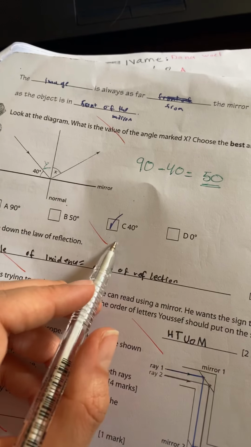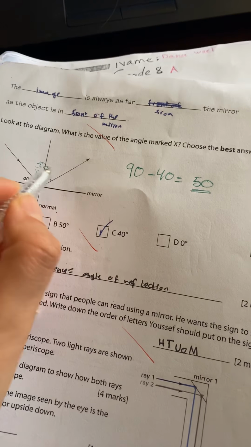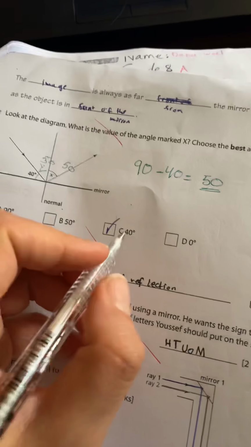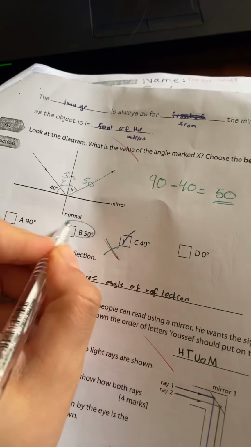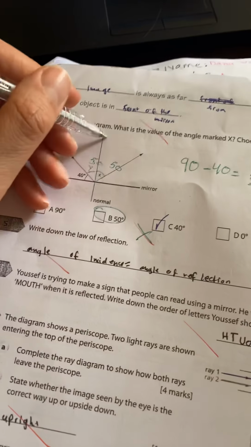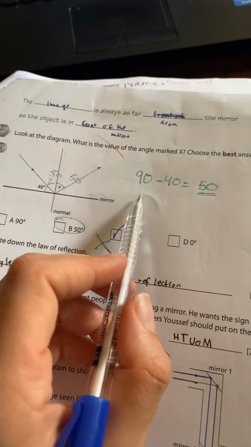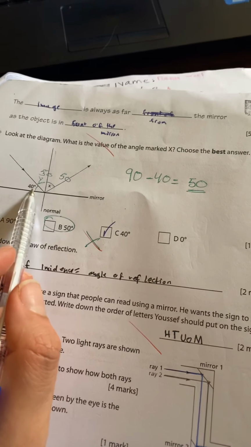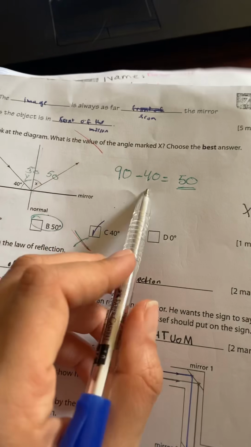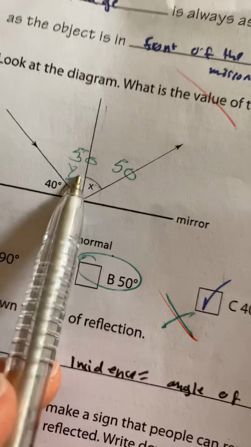So this is wrong. Here, this is 50 and this is 50. So this answer is wrong. It's B. Okay? This is 90, the normal. When you subtract 40, the given angle, you will have the angle of 50. And Y and X are always equal, so this is 50 and this is 50.